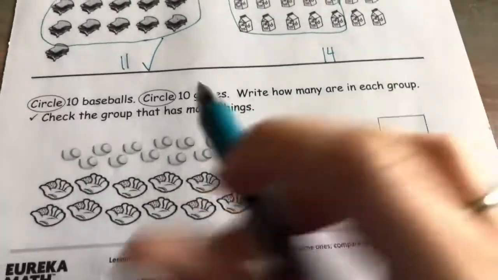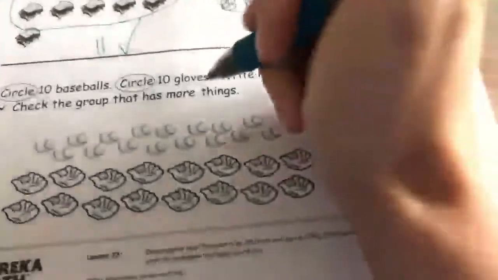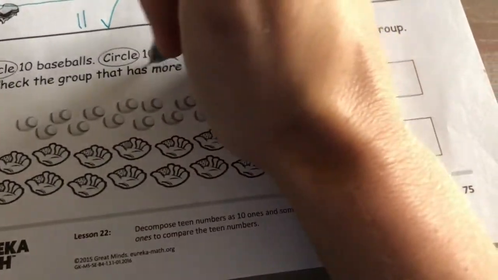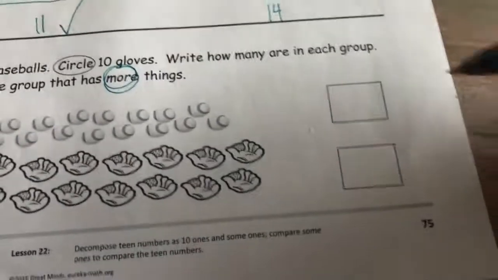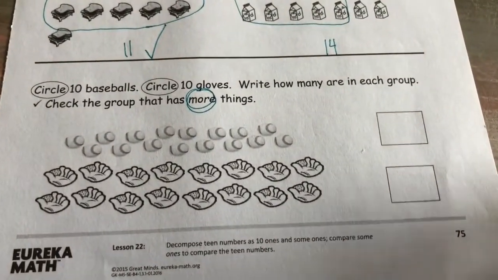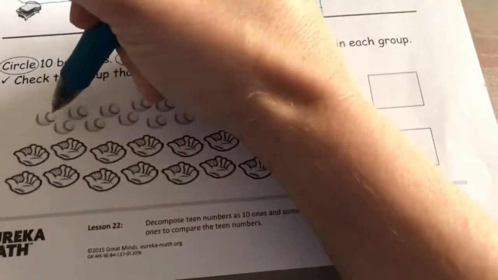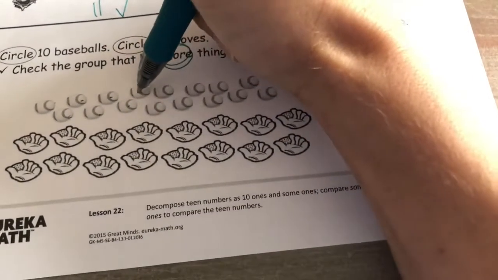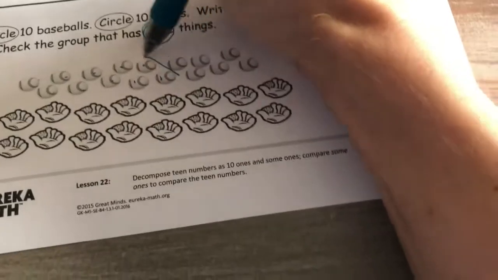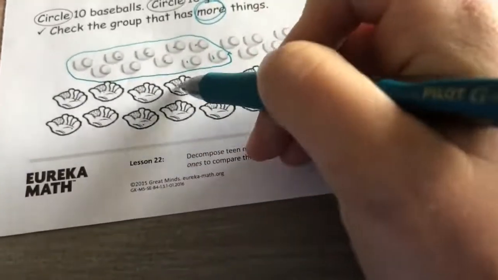Okay, let's read this next one. We're going to circle our 10 baseballs and our 10 gloves. But then we're going to check the group that has more things. And they've actually given us a spot here to write how many are in each group. So let's circle 10 and figure out which group has more. 1, 2, 3, 4, 5, 6, 7, 8, 9, 10. And I'm touching as I count just to make sure I don't miscount. And for our gloves, 1, 2, 3, 4, 5, 6, 7, 8, 9, 10.